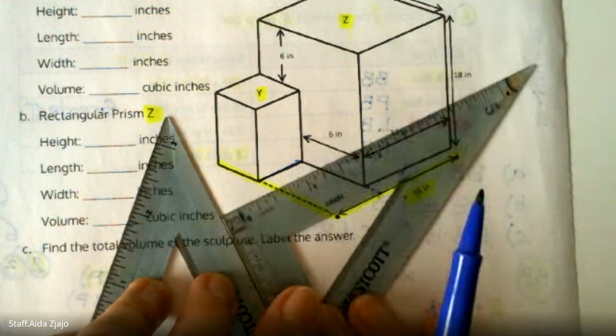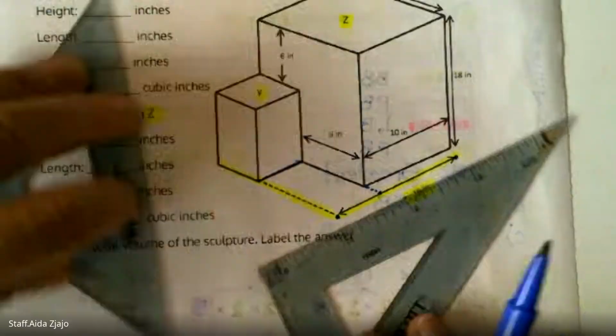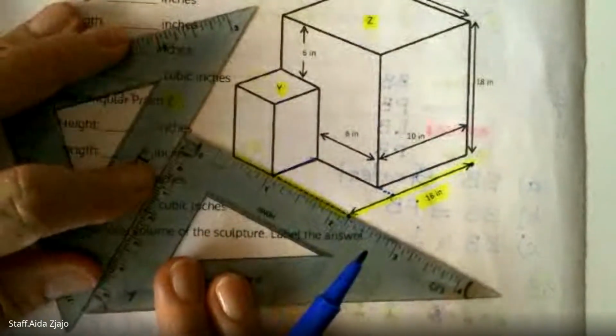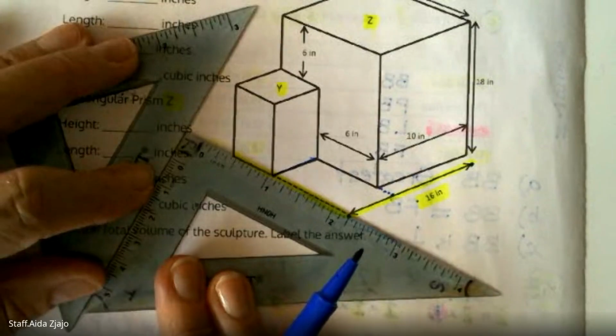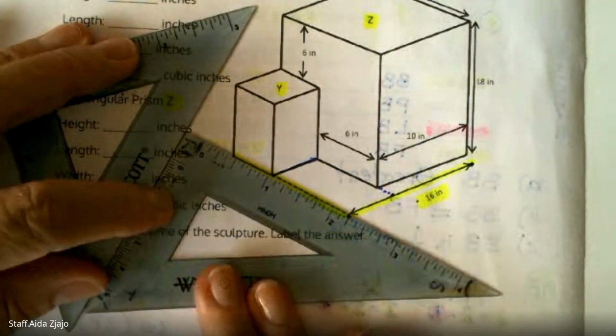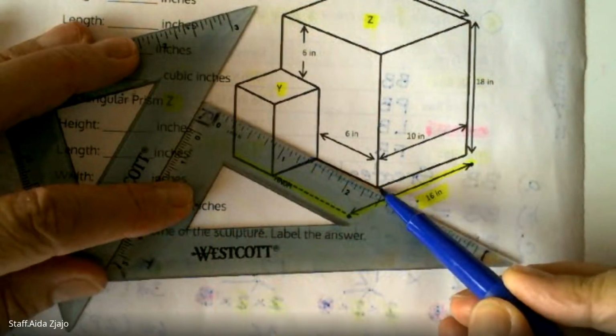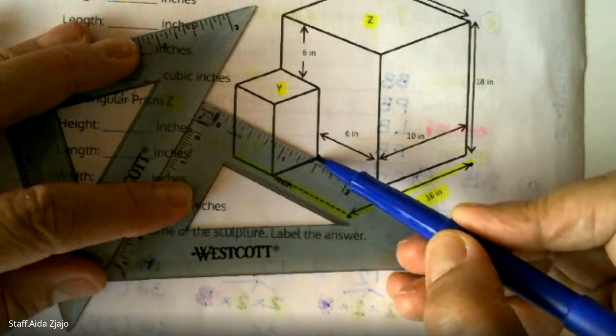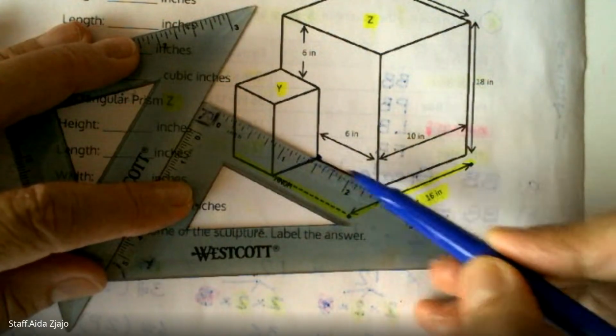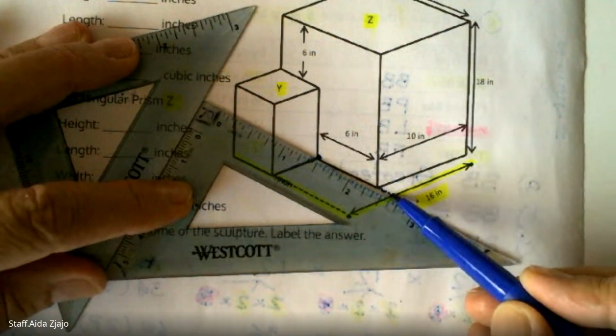To practice seeing that, I extend this line all the way across, and you can see where this corner is going to end up right here.